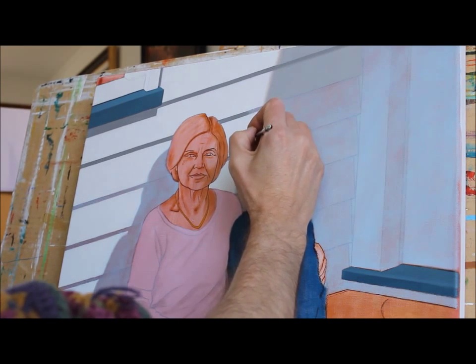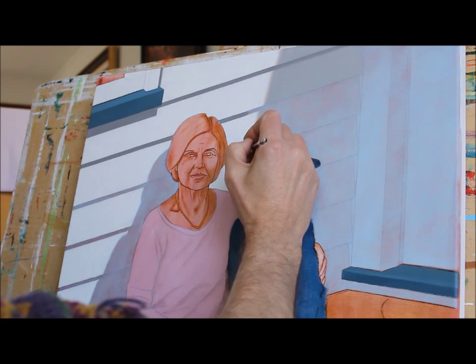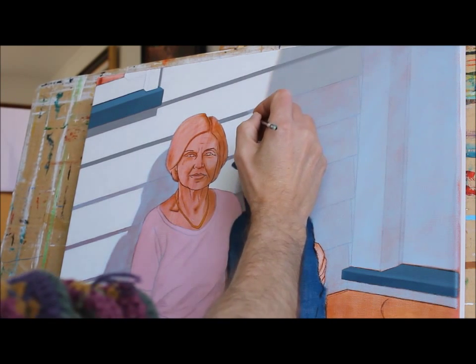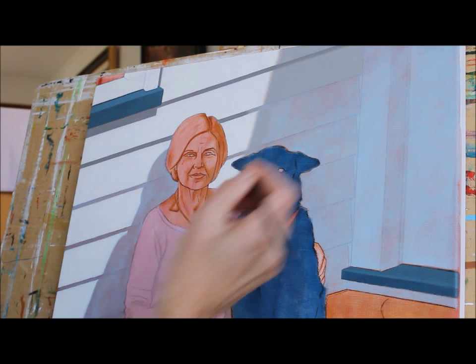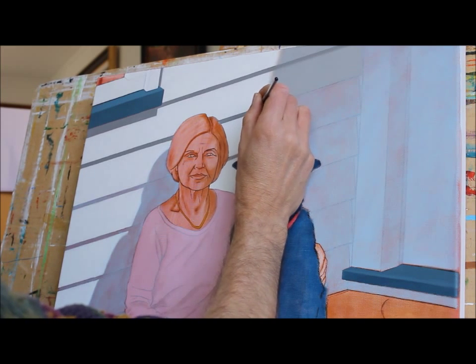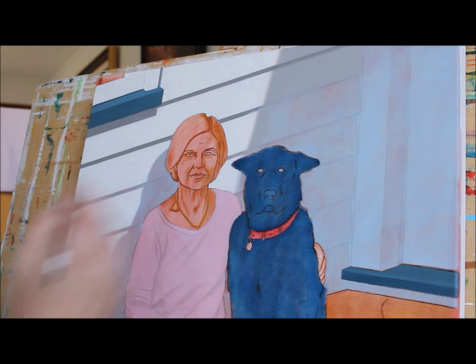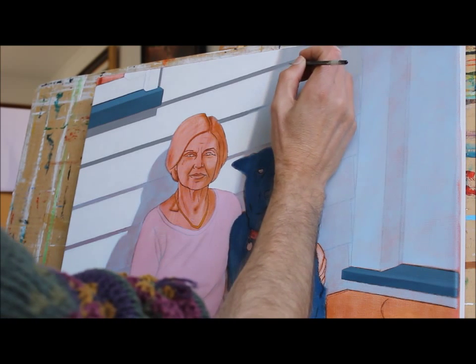So I'm blending that wet on dry into the sunlit area. And then we'll continue to bring across the shadow under the eave into that area. And then fill up this area, and then I'll blend that the same as I did up here.